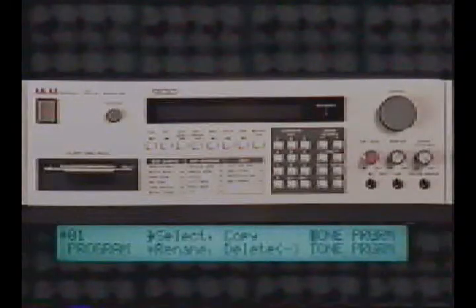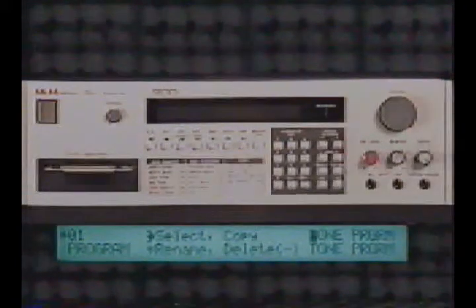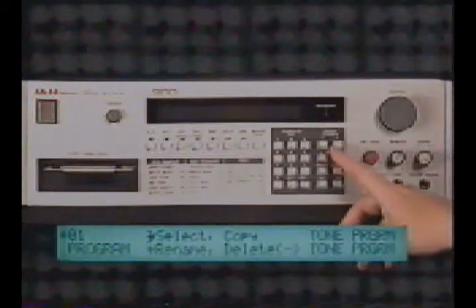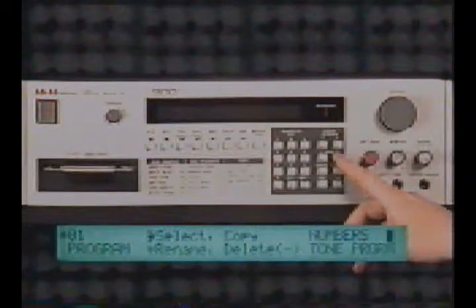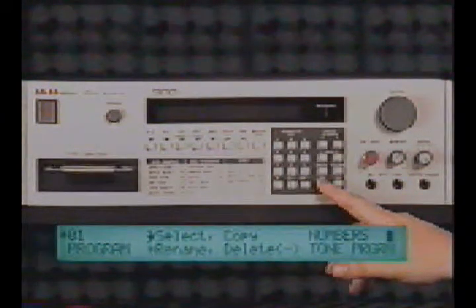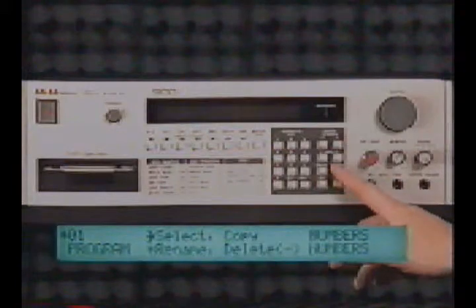We can select, copy, rename, or delete any program. But first, we have to come up with a name for our program, and then dial it in. Push the letter and dial in our program name. Let's call it numbers, like I already have. Hit Enter, or go to the next page.